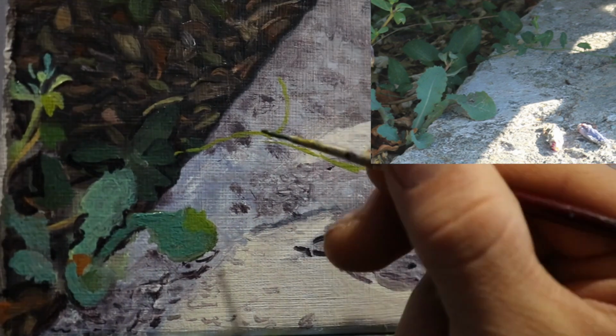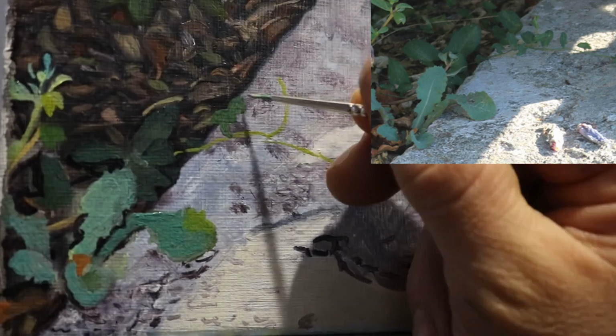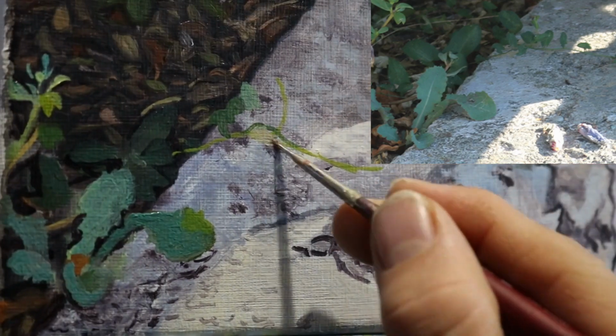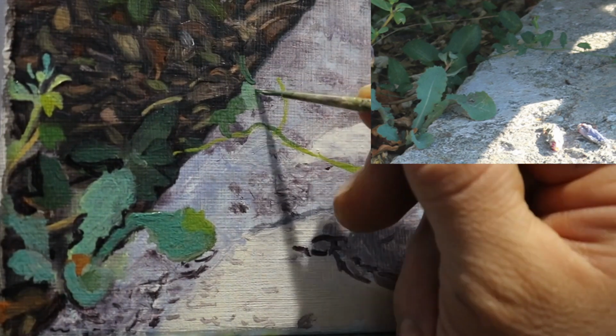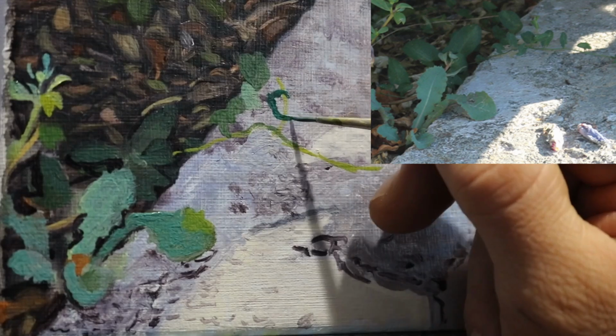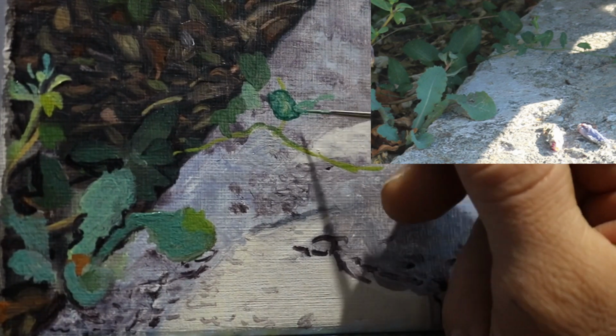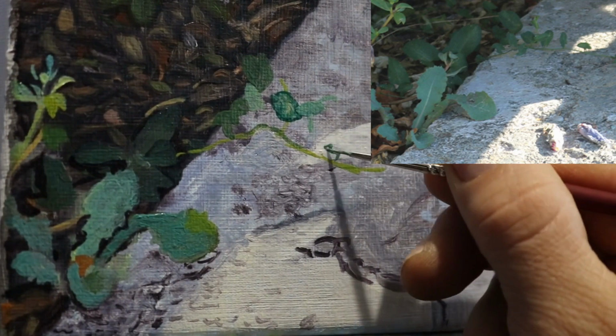I tried to follow the photo more carefully in this section because I wanted these leaves to stand out more. Also, to make them pop out even more, I made sure that the backdrop where the leaves were was a bit darker than the photo and also blurrier.